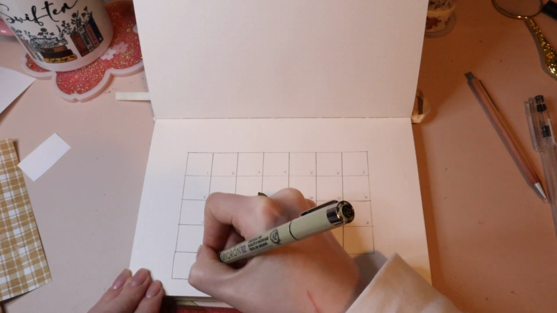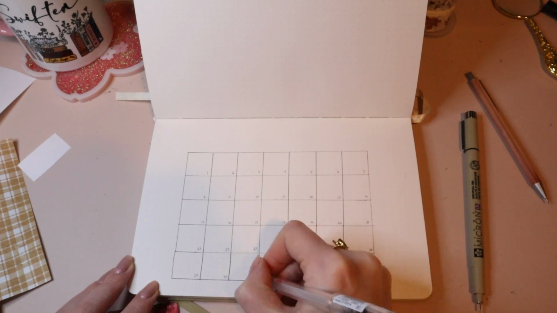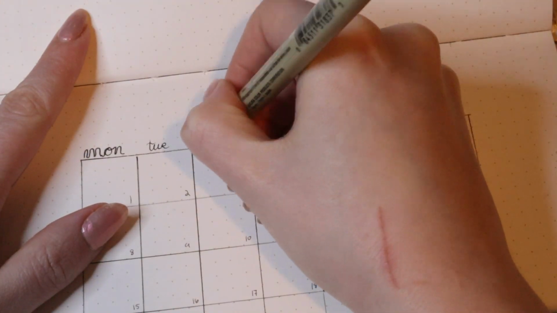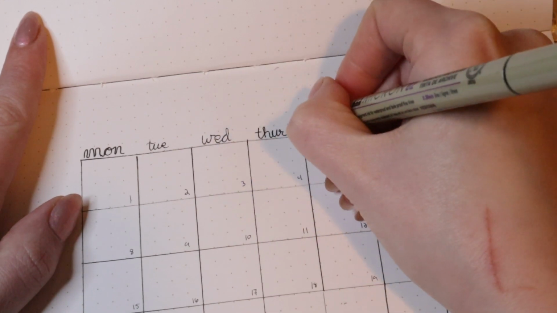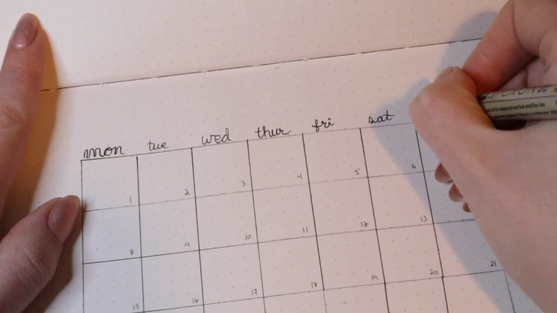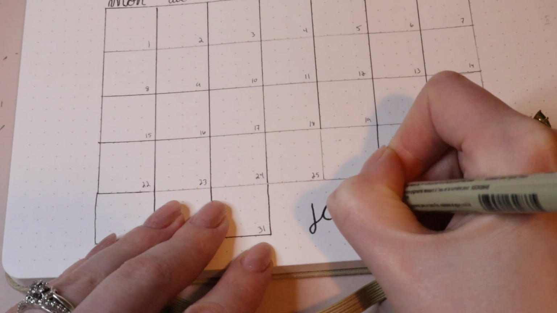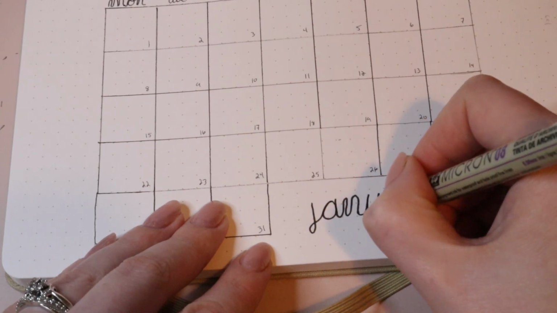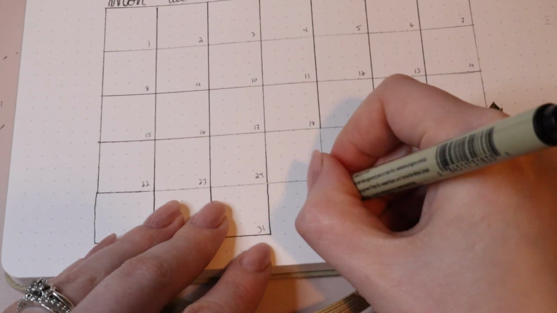But this calendar will be used. I'll put in any big dates that are coming up. So if there's an exam or a big project due, I'll also add in anything important related to any clubs that I'm a part of. Really just adding anything I deem important that when I open up my bullet journal and I flip to this page to see what's happening that week, I can just quickly and visually see exactly what's going on.